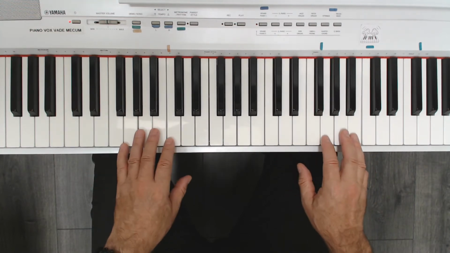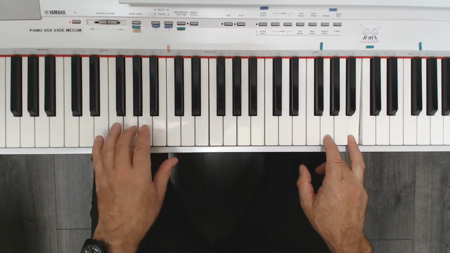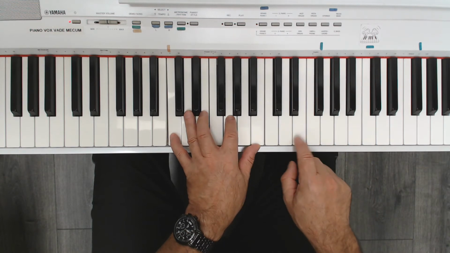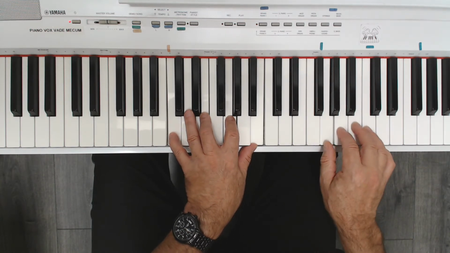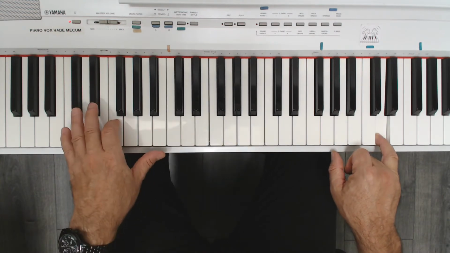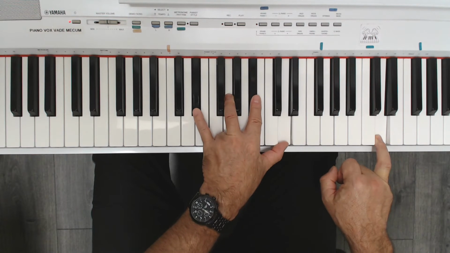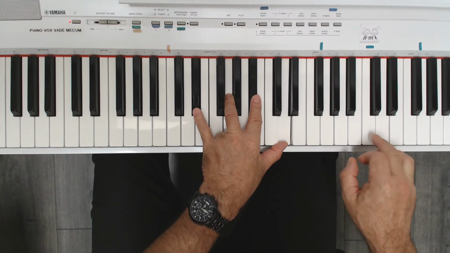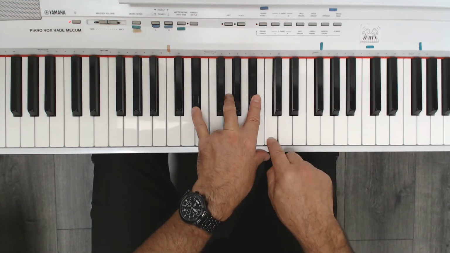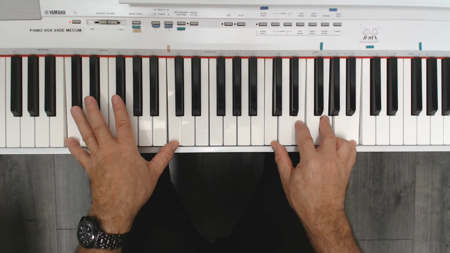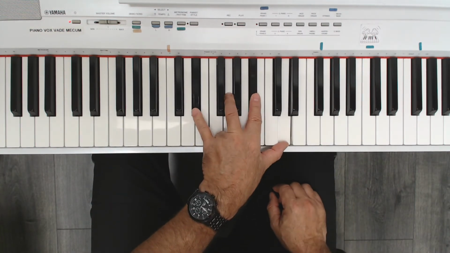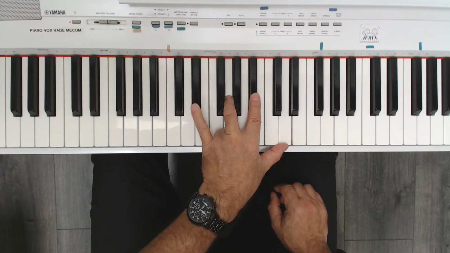So we begin the introduction on the scale of these harmonies: B, G, E, and then G, A, C, D, and on the D we play E flat major 7, C, G, E flat, D, C, and then we begin to start the song.